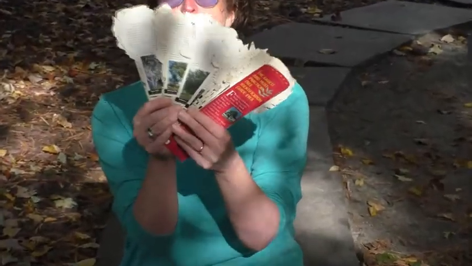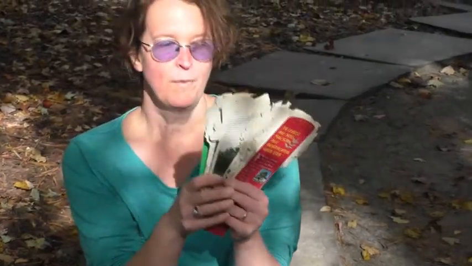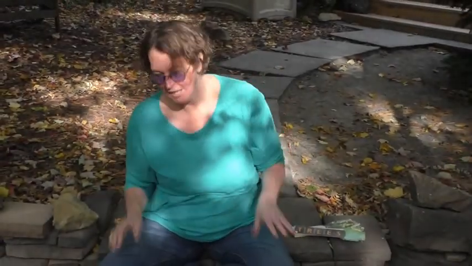And you can look at a guide. These are fun because they have the shapes of the leaves. And they have facts on the back and pictures of the trees. Or you can look on the internet, of course, and find out. Or you can get a book from the library and find out.